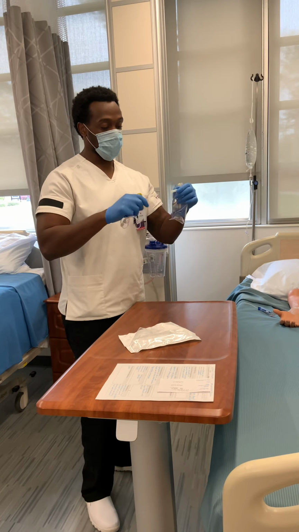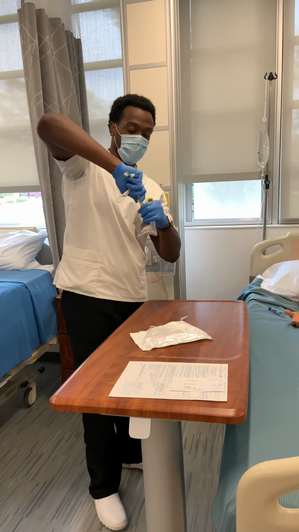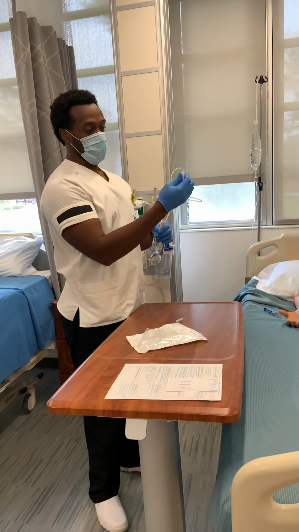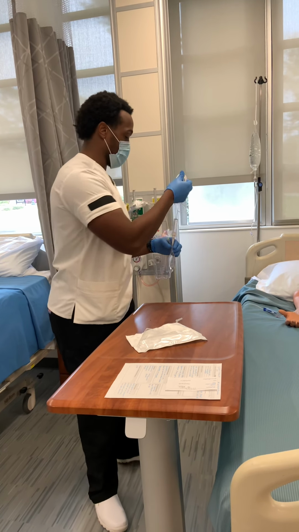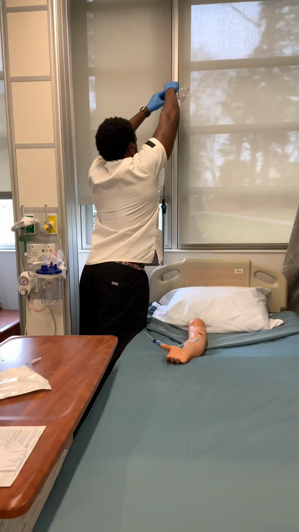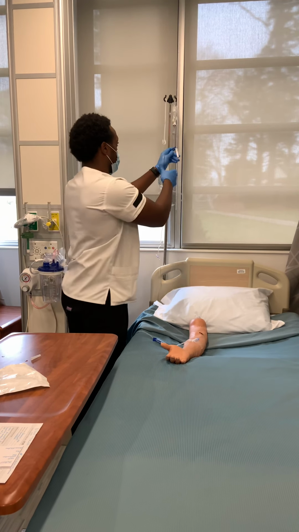I would take out the tip, put this in, plunge all the way down, and make sure the roller clamp is in the off position. Hang it higher than the primary line.